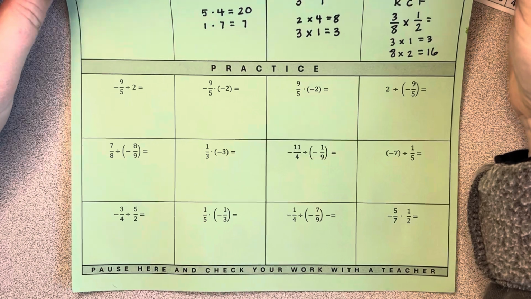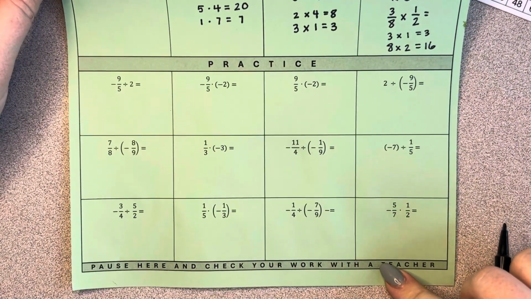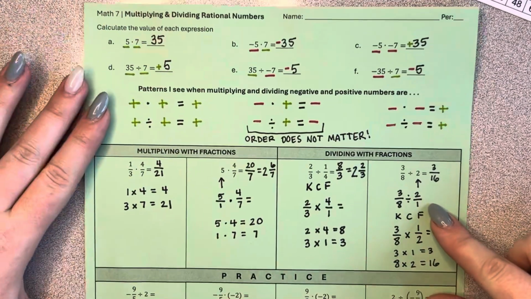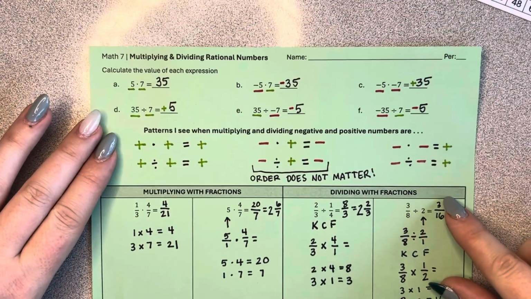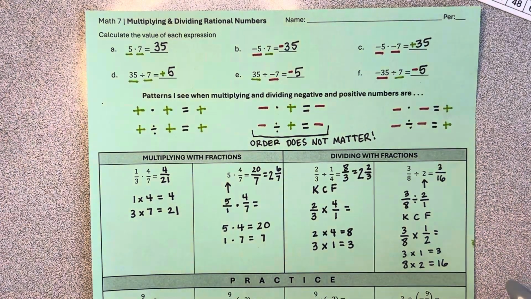What you are going to do next is do the 12 practice problems that are at the bottom of this paper. Once you have finished with those, you are going to pause and get your work checked with a teacher. Check the answer key. Once you have finished that, you will have instructions for what to do next. Please make sure that you have all of these notes down.